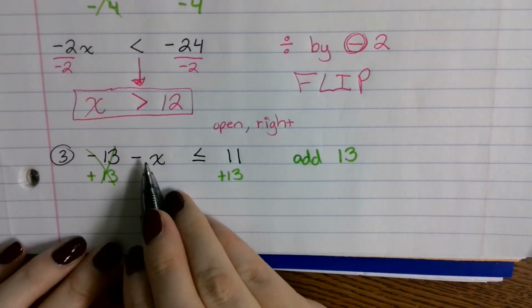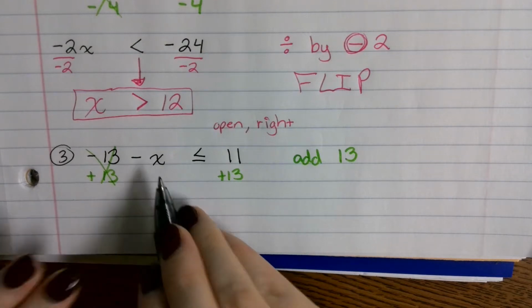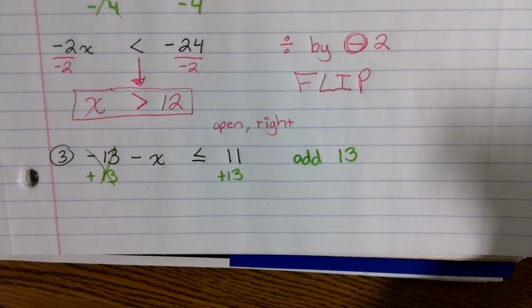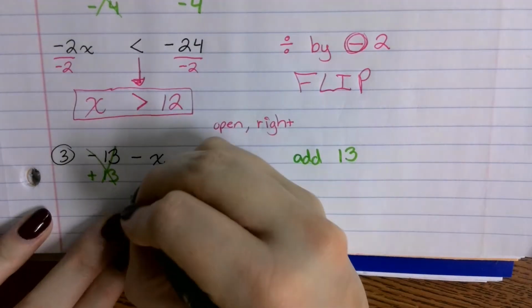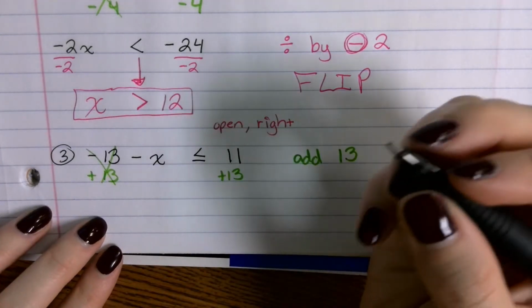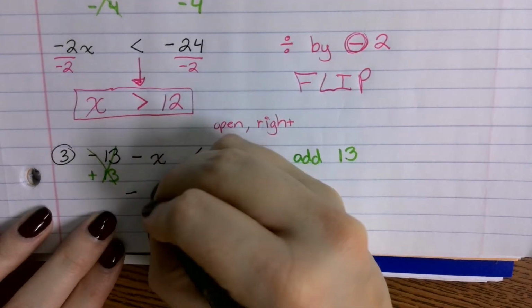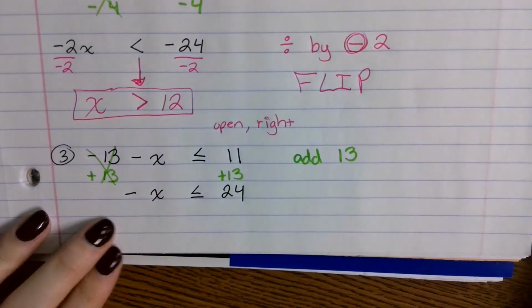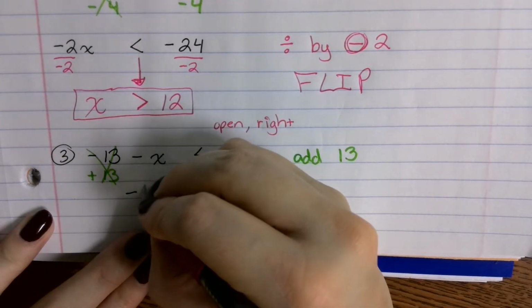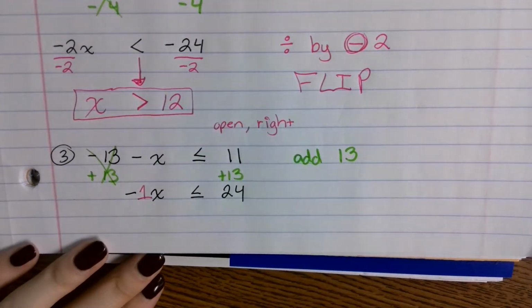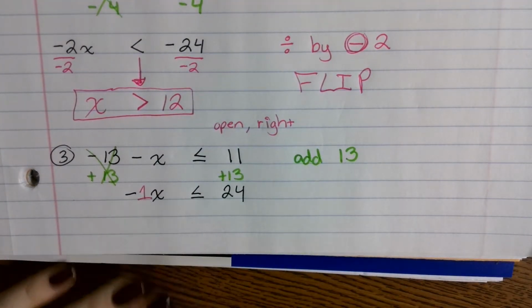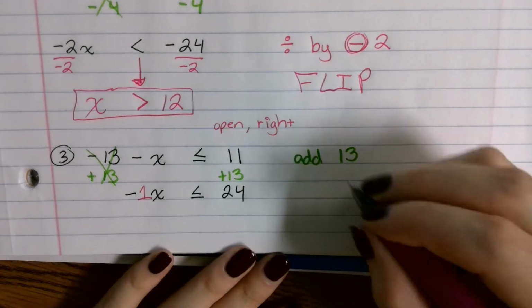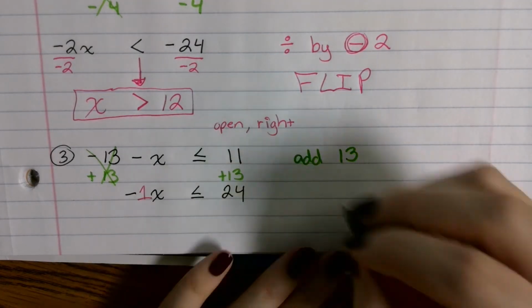Now, that minus sign that's in front of the x, what does that now become? A negative, right? That now becomes a negative, and somebody just said it. They said a negative 1. It becomes a negative 1. Because we know that if there's not a number there, there's automatically a 1 in front of it. What's the inverse operation to do here? Not addition. Division.